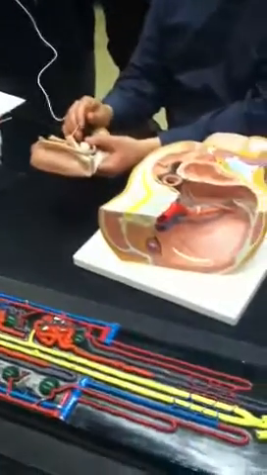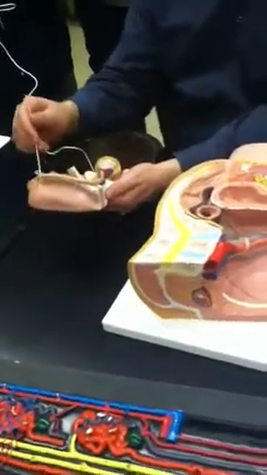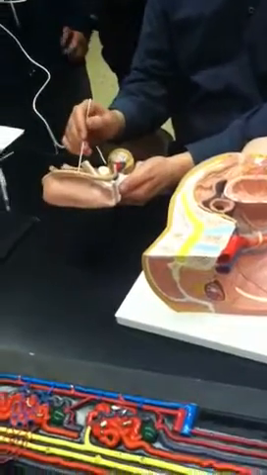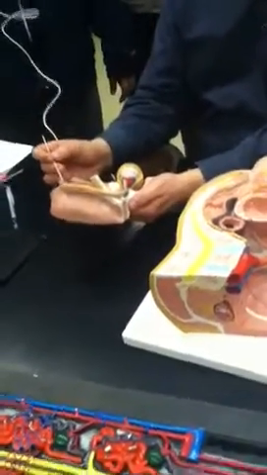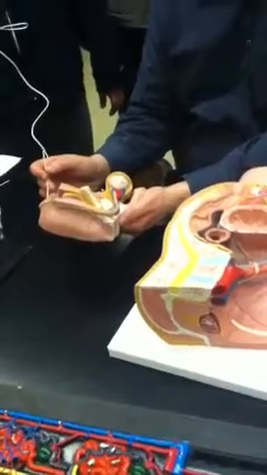One side of the urinary bladder. This is the vas deferens or ductus deferens. I don't care which way you put it, ductus deferens or vas deferens. Okay. Urinary bladder. This is a piece of the ureter. This right here is the seminal vesicle.